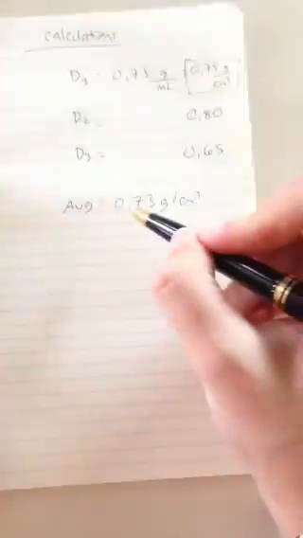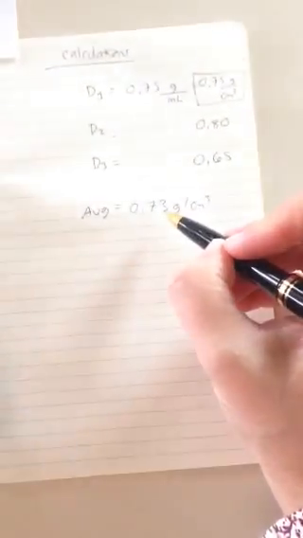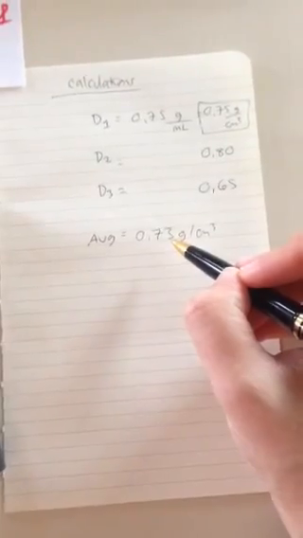Always check. Make sure that your average is similar to what you've shown here. If it's a lot bigger, like for example 2.2 like I had before, you know you've just forgotten to divide by 3. That's a common mistake.